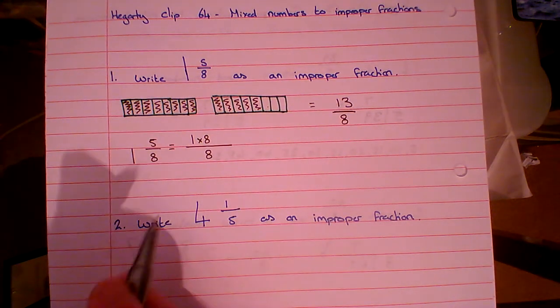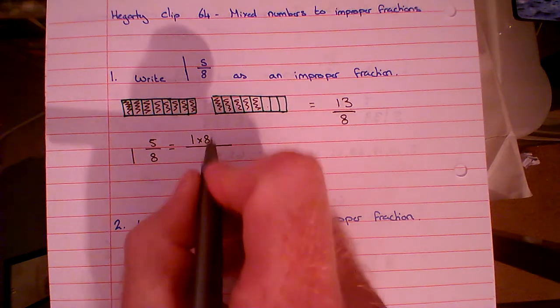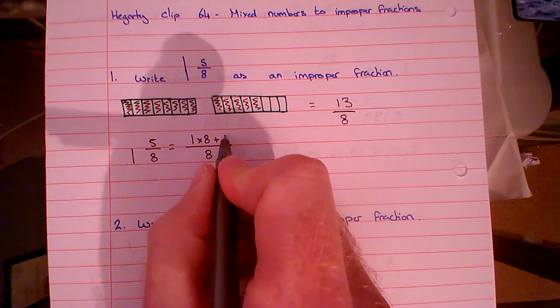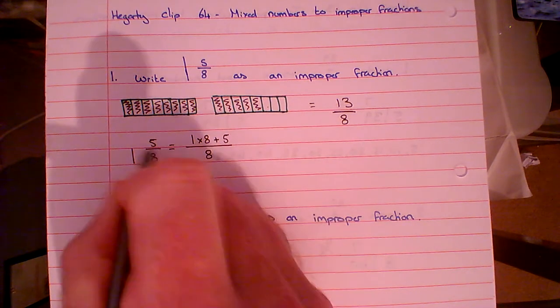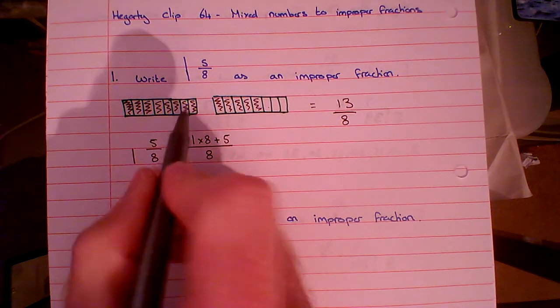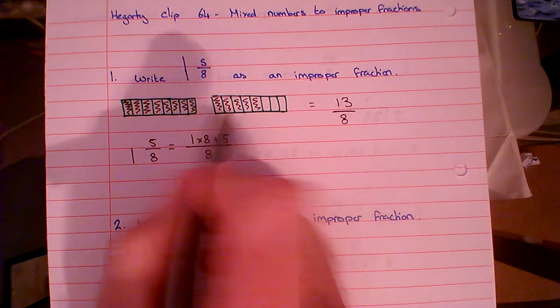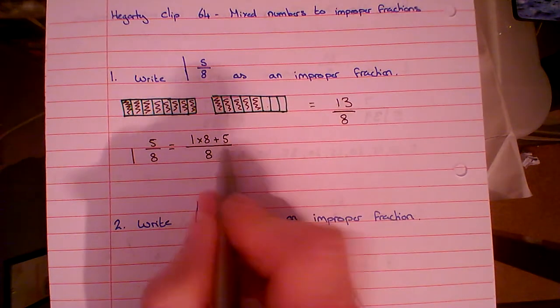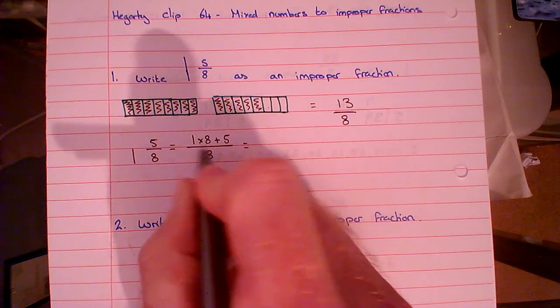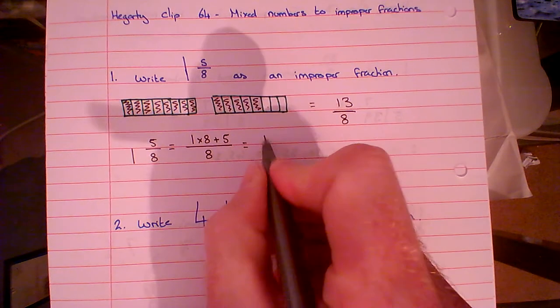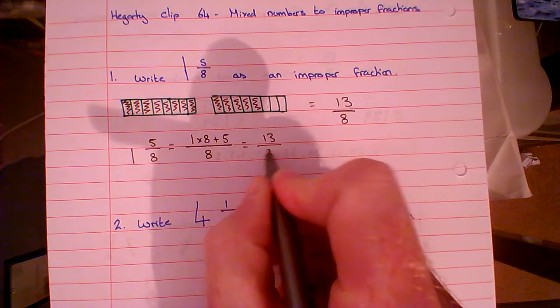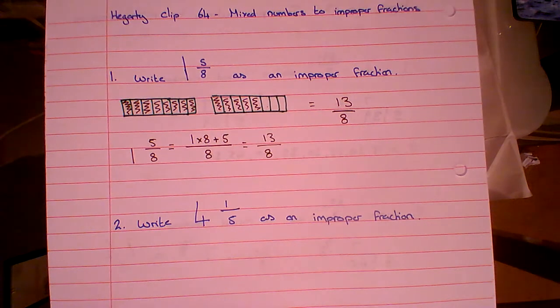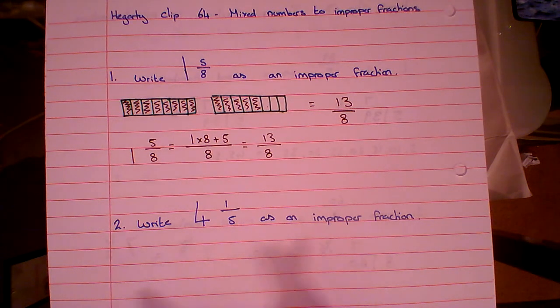Then we add on whatever's at the top of the fraction, that last little bit. So 1 times 8 plus 5: 1 times 8 is 8, plus 5 is 13, 13 over 8. Both methods get you the same answer, though very different methods.